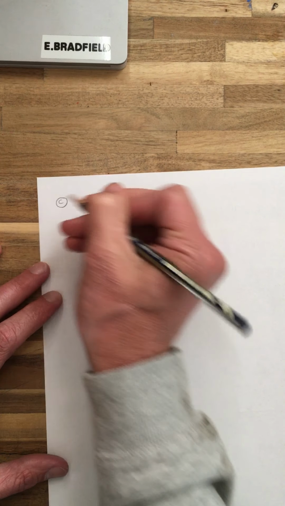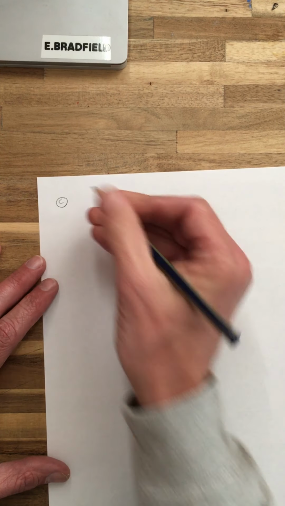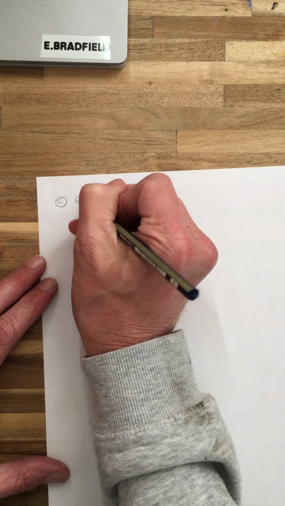Okay, here we go. Let's do part C. Growth or decay? All right, example: y equals 3 times e to the 0.25x.